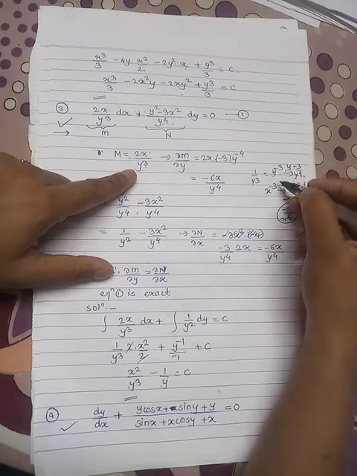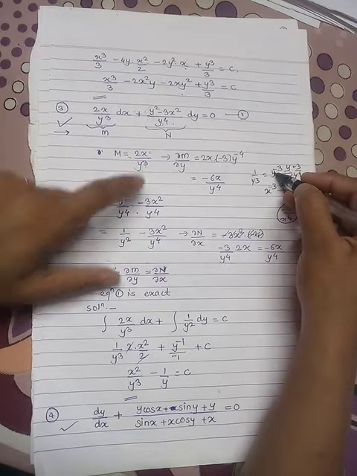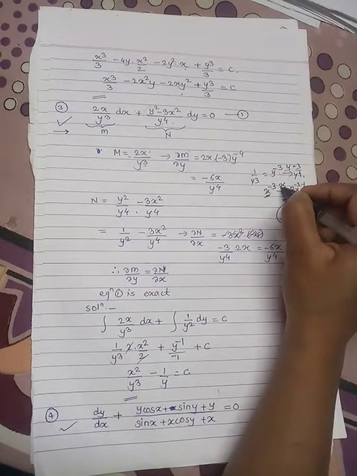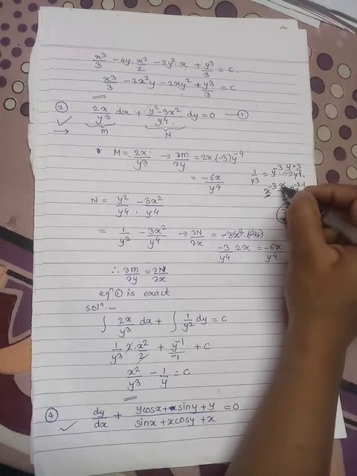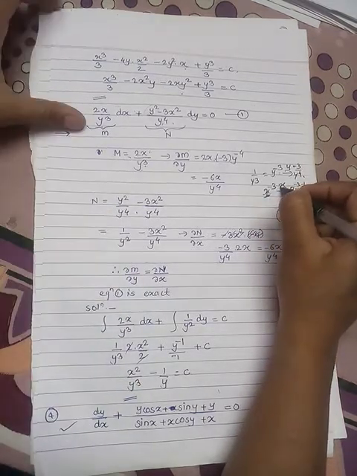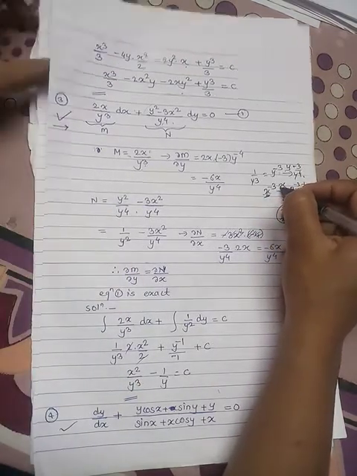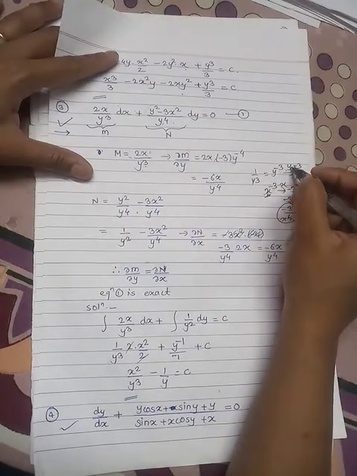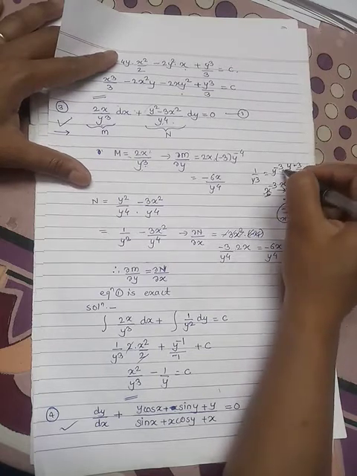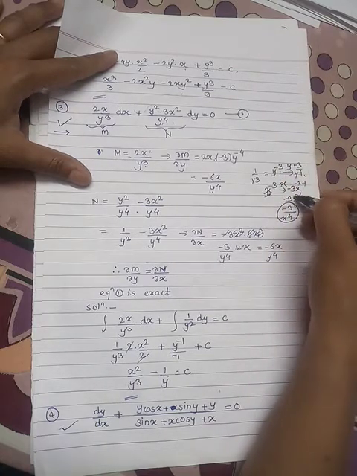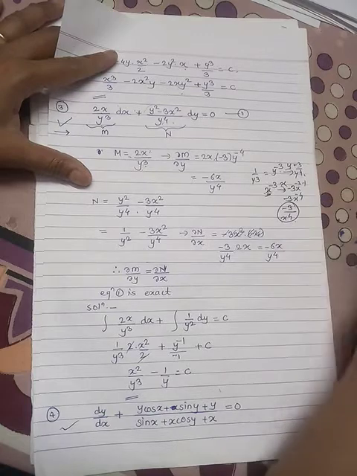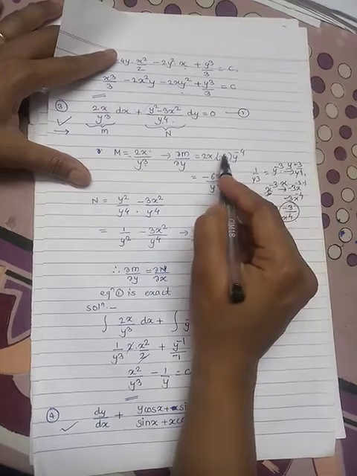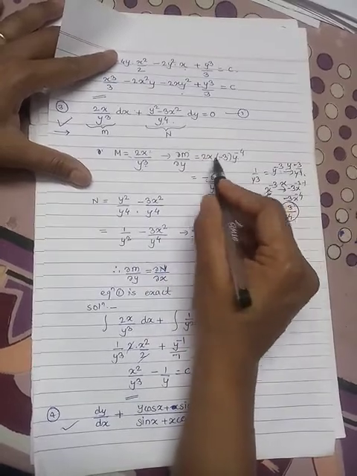Same variable is there, only instead of x we have to take the derivative with respect to y. Here x is the variable, and with respect to x again the same variable. So this is your 12th standard derivative or integration. So y raised to minus 3 derivative with respect to y is minus 3 y raised to minus 3 minus 1, that is minus 3 y raised to minus 4, minus 3 upon y raised to 4. So minus 3 times 2 is minus 6x upon y raised to 4.